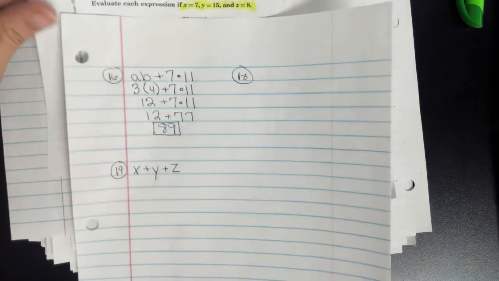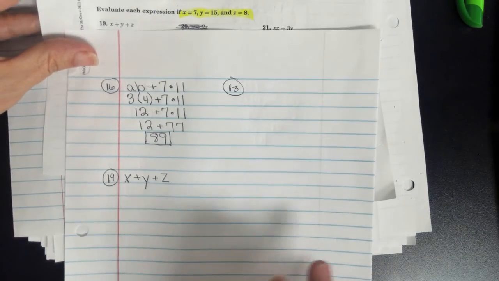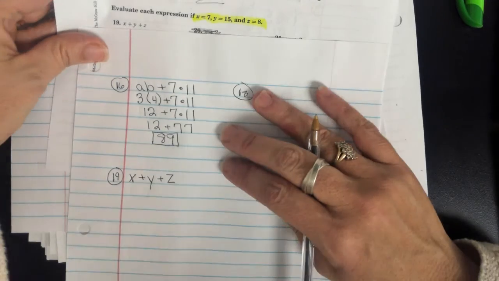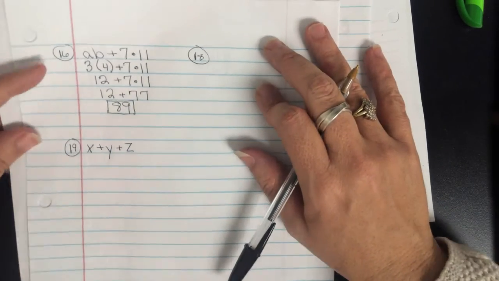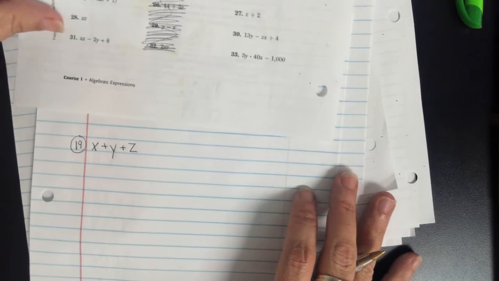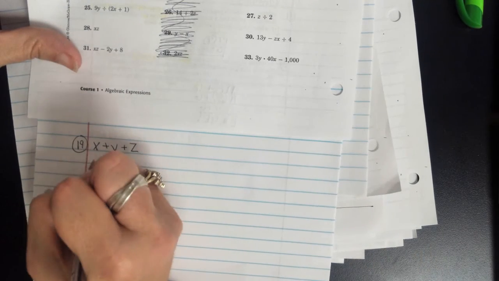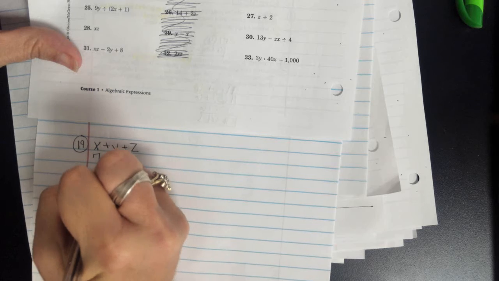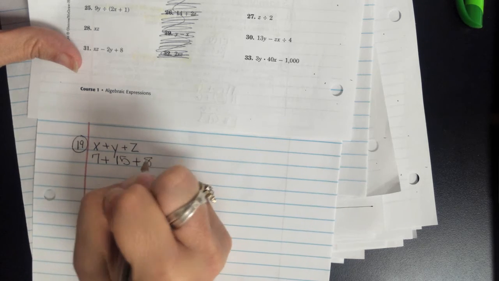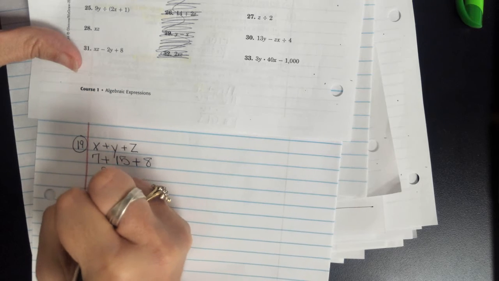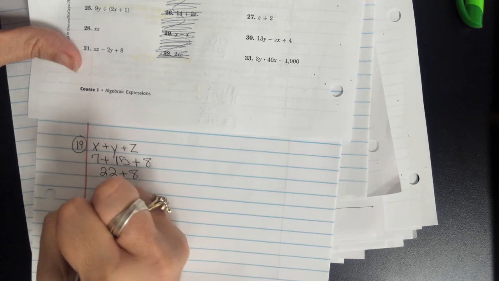So, yeah, it looks like it's starting to be big numbers. But guys, if you think about the math, it's still not any harder than what we did in regular math class. So you just have to accept that part. 7 plus 15 plus 8. So 22 plus 8.